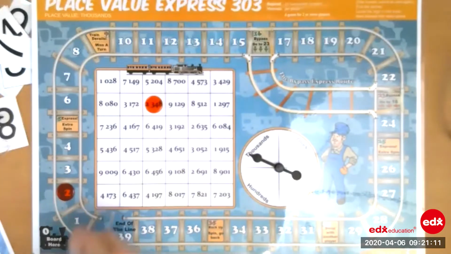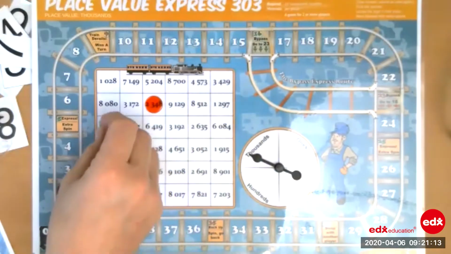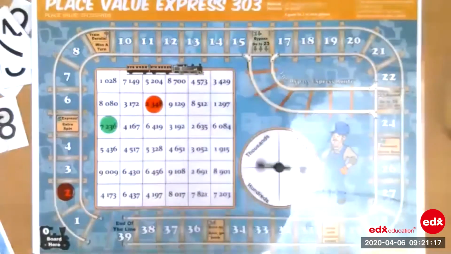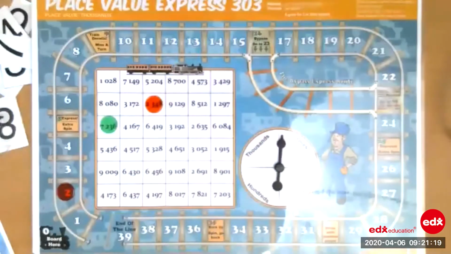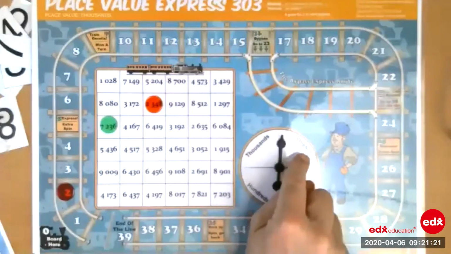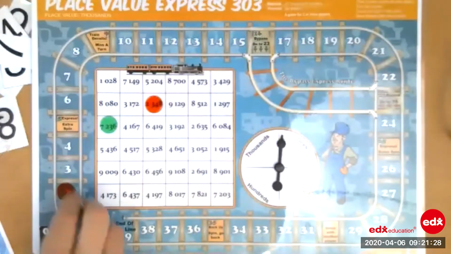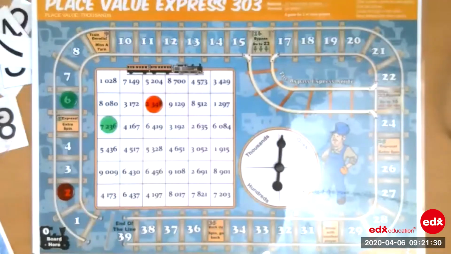Imagine I'm the green player, and maybe I choose 7,236, and I spin, and it comes up, what digit is in the ones place? The answer to that is 6. So the digit 6 is in the ones place, and so I move 6 spots on there. The aim of the game is to get around the track.